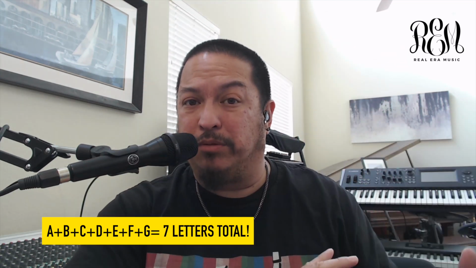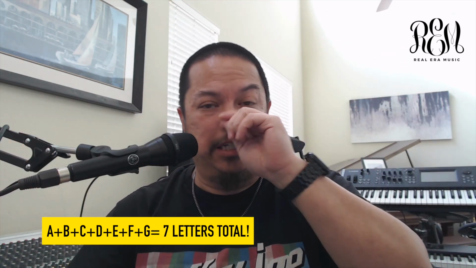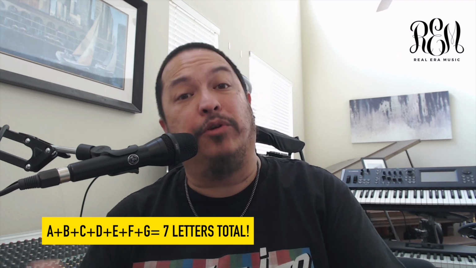And then we can use modifiers to add to those pitches in order to get the other 5 notes that we're missing to make a total of 12. So that is in detail what we call pitch. And we'll talk a little bit more about that later.